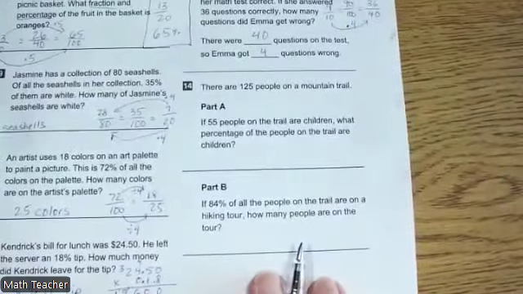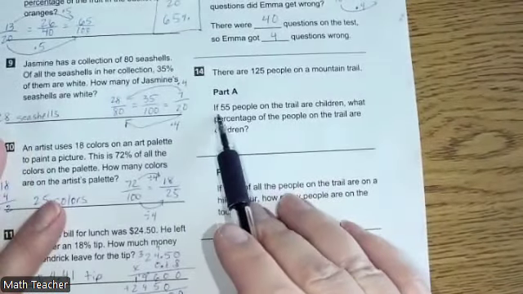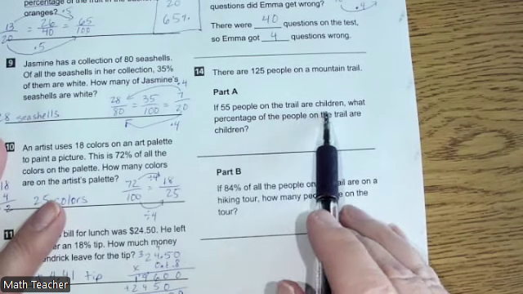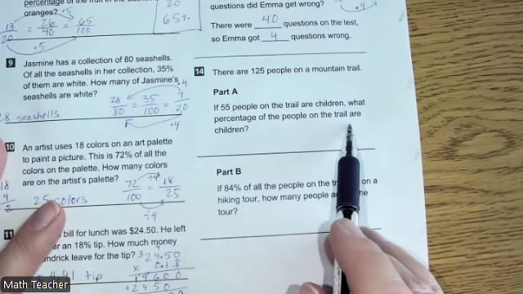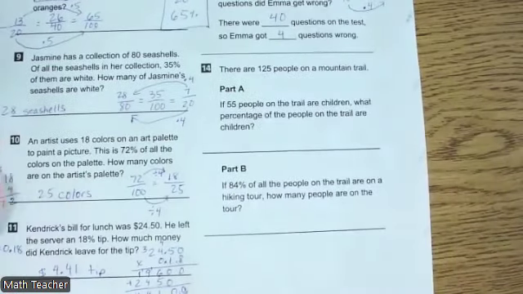There are 125 people on a mountain trail. Part A, if 55 people on the trail are children, what percentage of the people on the trail are children? Okay, so there are 125 altogether. We'll pause for a question here.